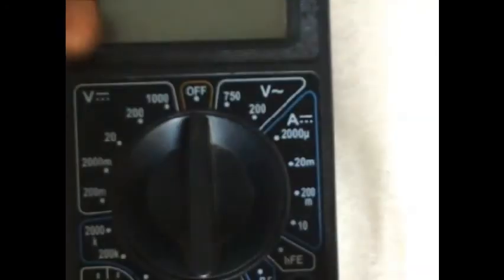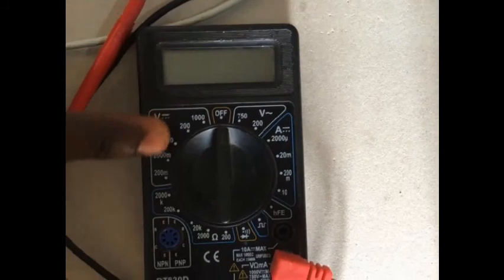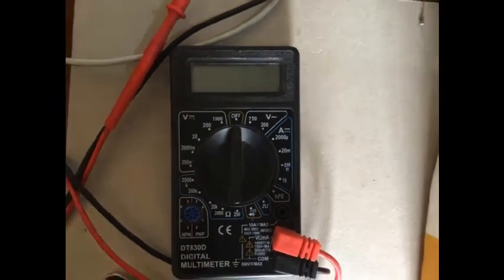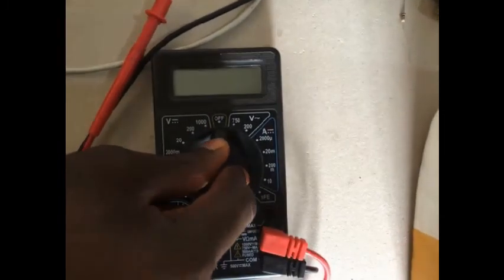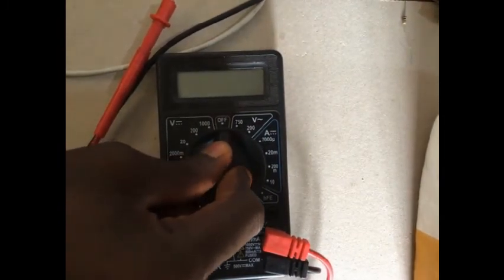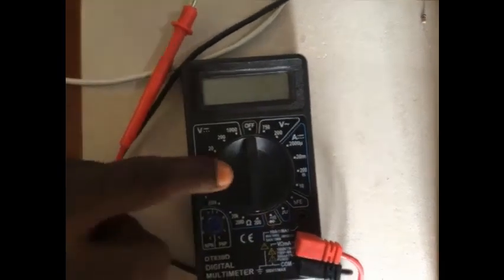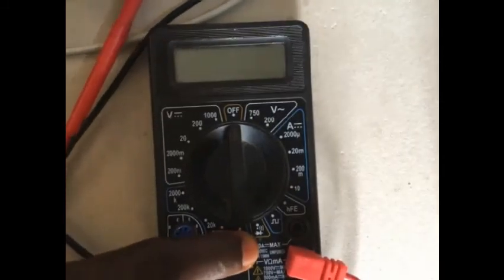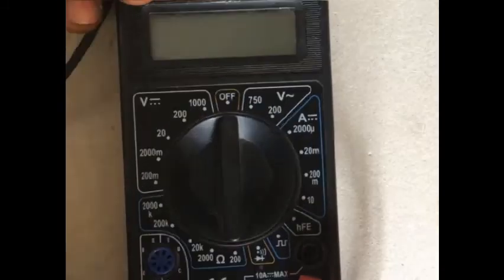Okay, so this is a multimeter. This is a knob. When you want to test your LED, you just turn the knob to the point where you have a diode sign. This is a diode sign.